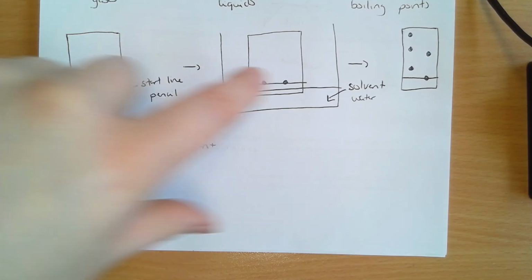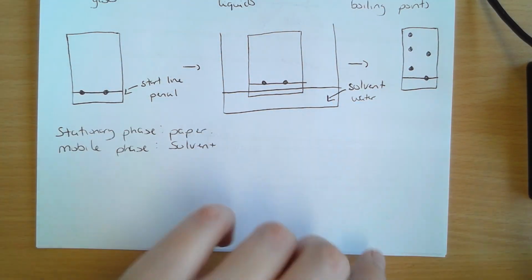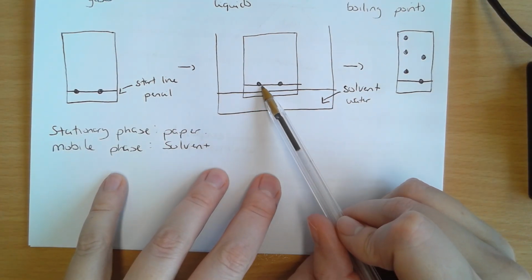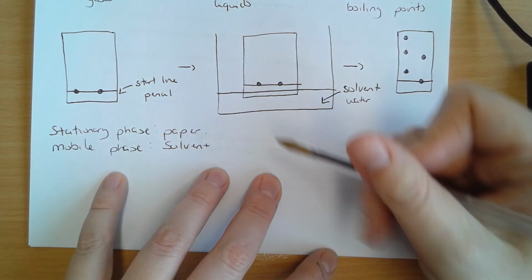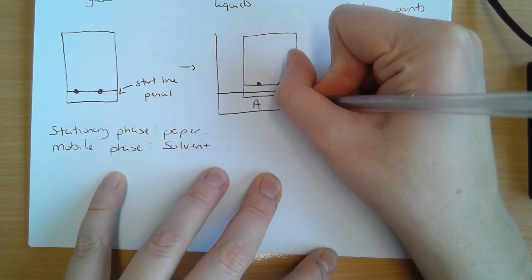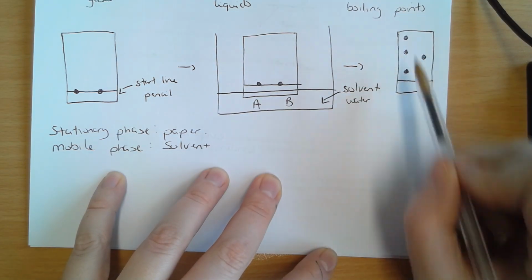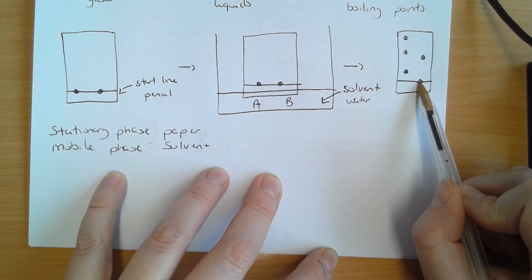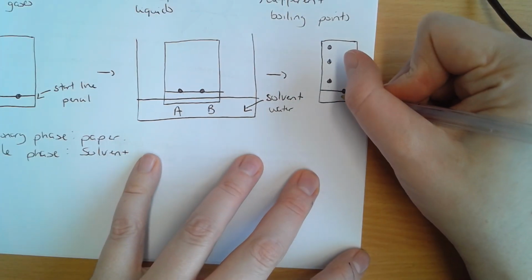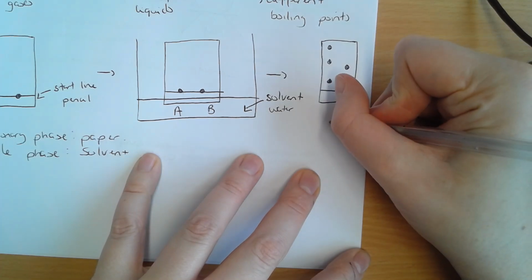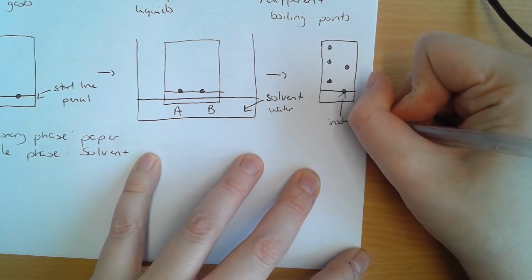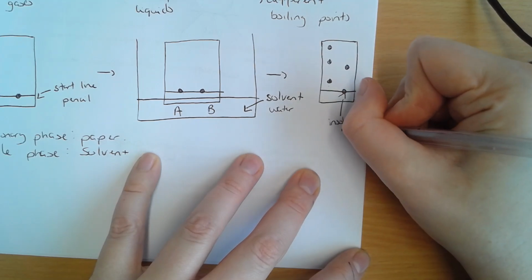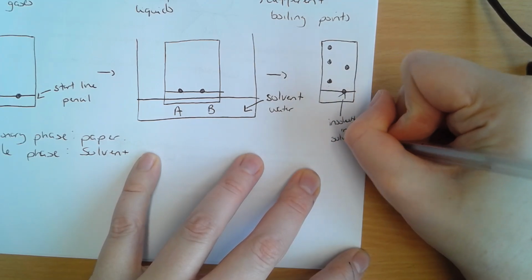They also love to ask you questions about the results. They'll say, how many different substances does substance A contain? We'll call this one A, and you'll say 3 because there are 3 dots. It might ask you why this spot here didn't leave the start line. If it doesn't leave the start line, it's because that particular substance is insoluble in the solvent you've chosen.